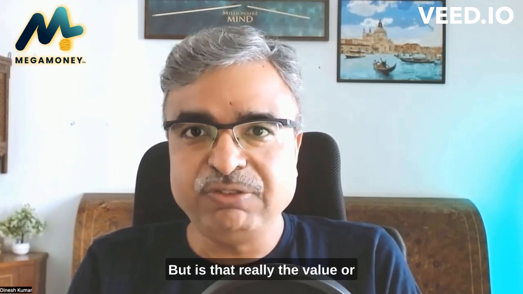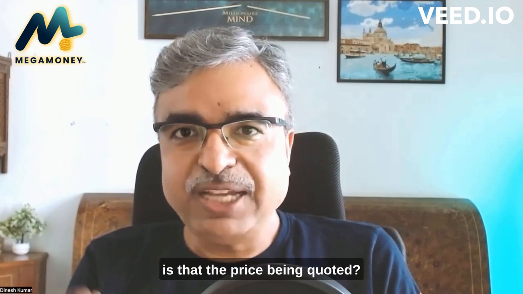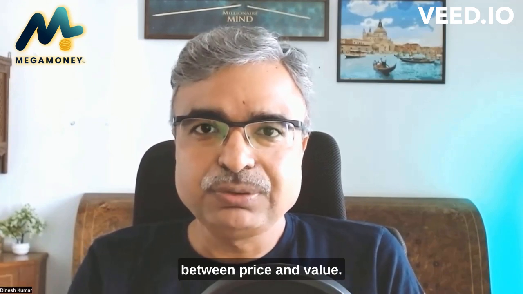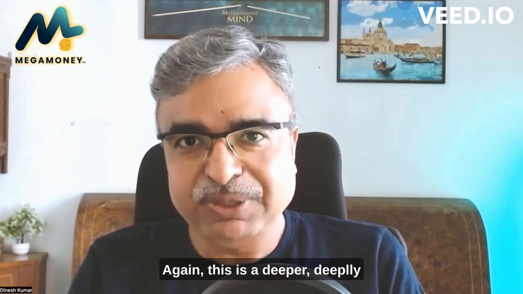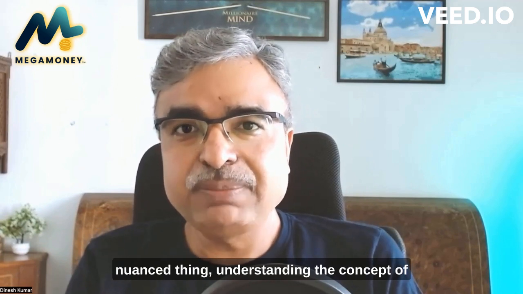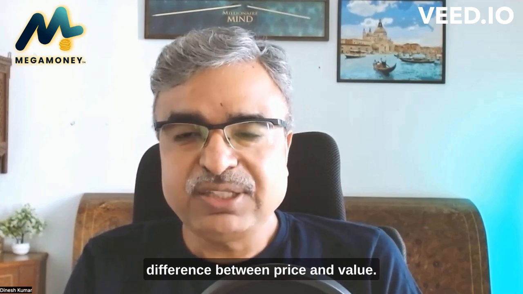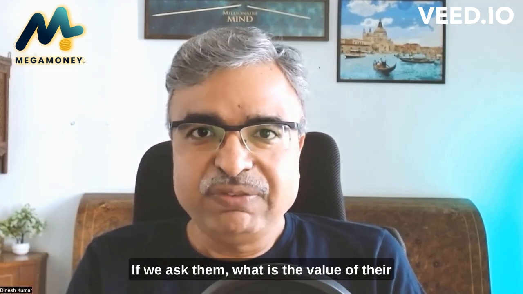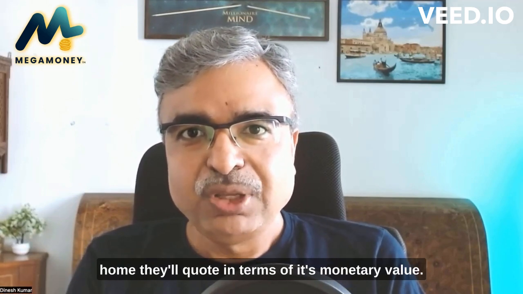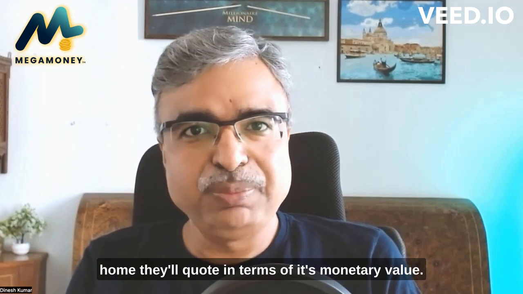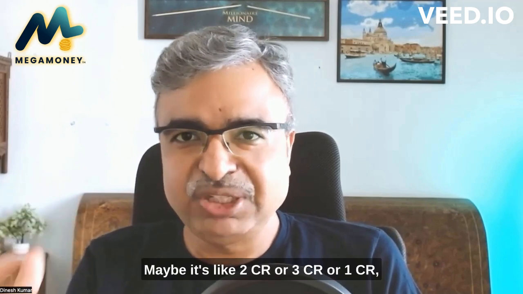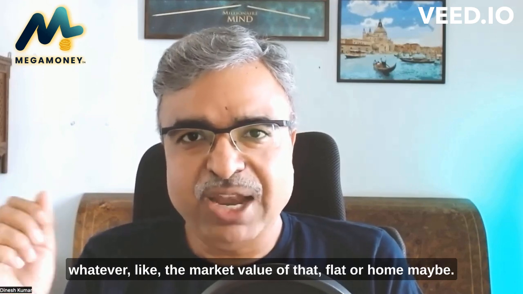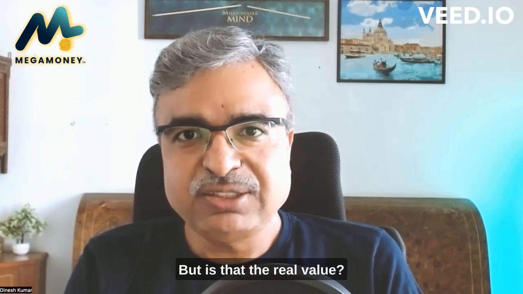But is that really the value, or is that the price being quoted? People typically confuse price and value. Again, this is a deeply nuanced thing. Most people get confused between price and value. If we ask them the value of their home, they will quote its monetary value, maybe 1 crore or 2 crore or 3 crore, whatever the market value of that flat or home may be. But is that the real value?